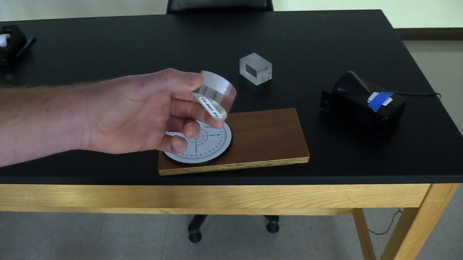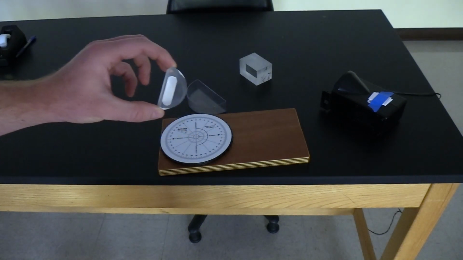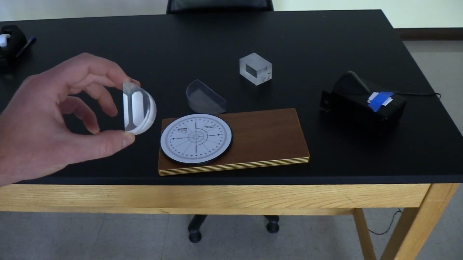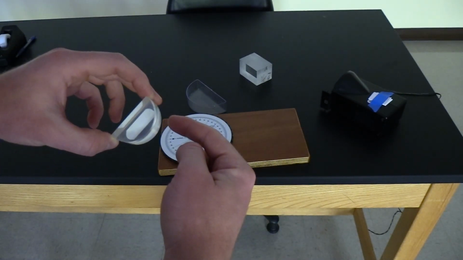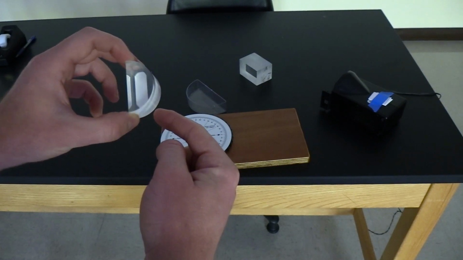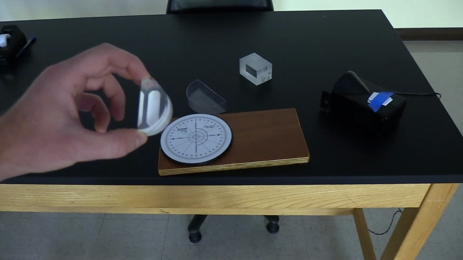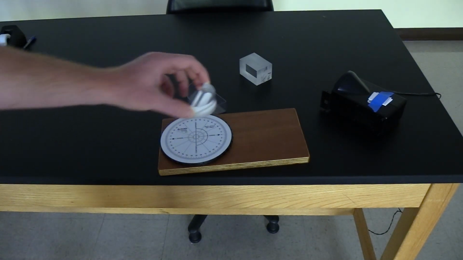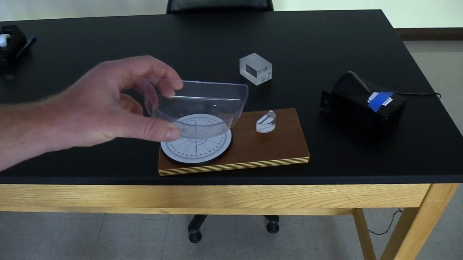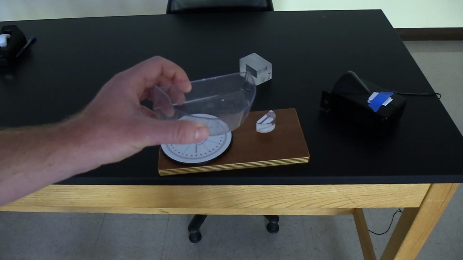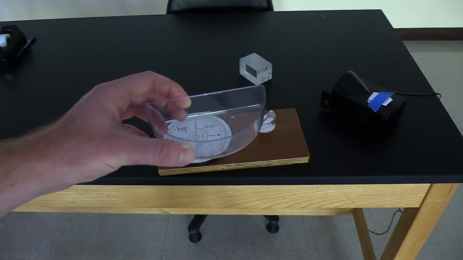It's lucite and it's semicircular, which is a really convenient shape for investigating Snell's law because the incident ray will always be perpendicular to the curved surface as it rotates, as long as everything's lined up right, which we'll show in a second. So lucite will have a similar index of refraction to water. You could use this tray, filled up with water, to investigate the index of refraction of water. It should be similar.